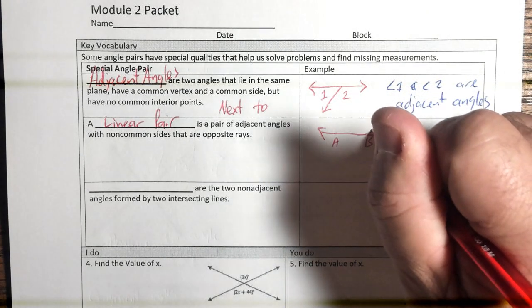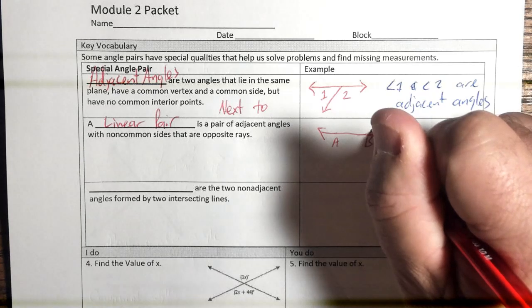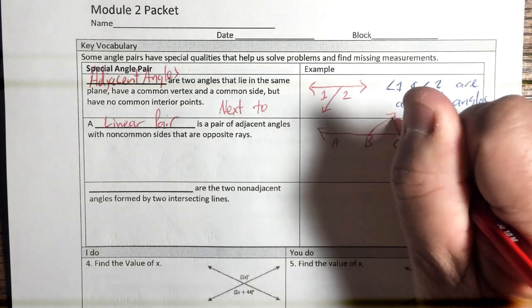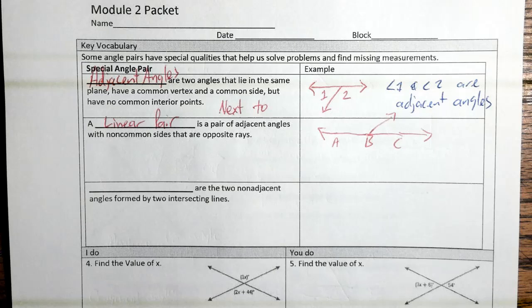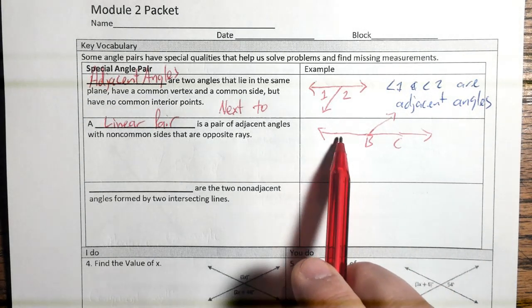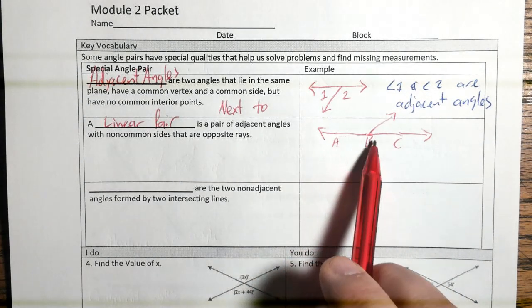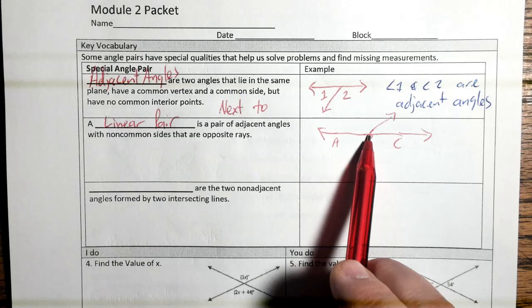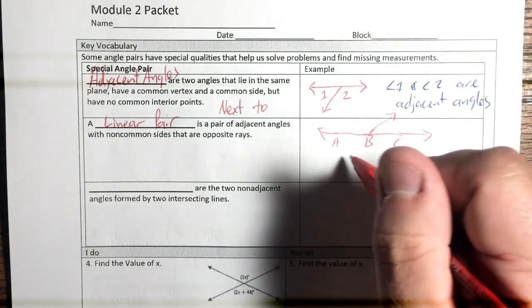Let's say this guy, B, goes that way. Alright, so these are opposite rays. Notice also opposite rays make a straight line.